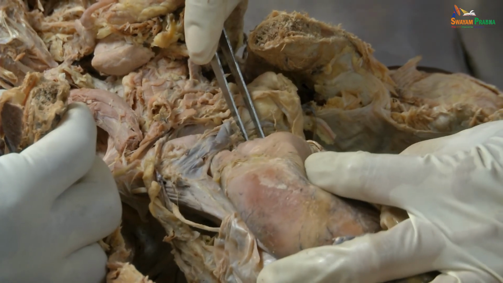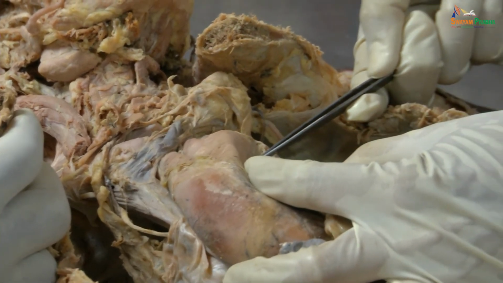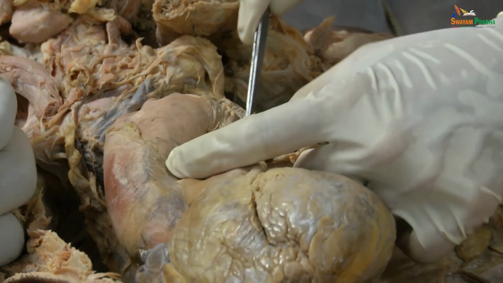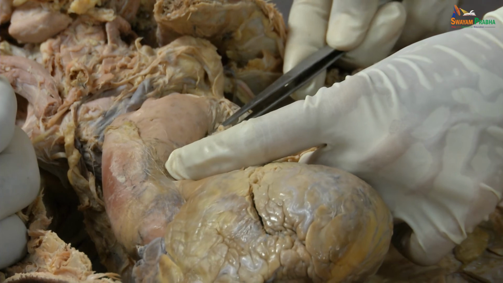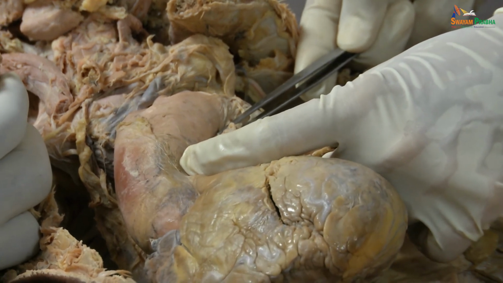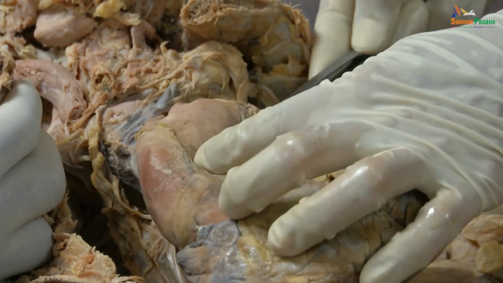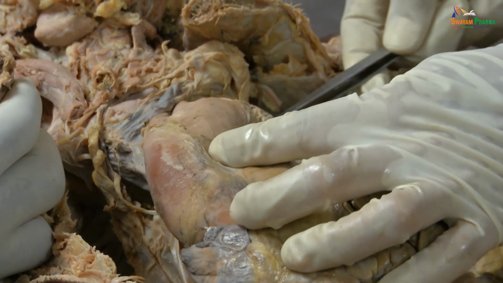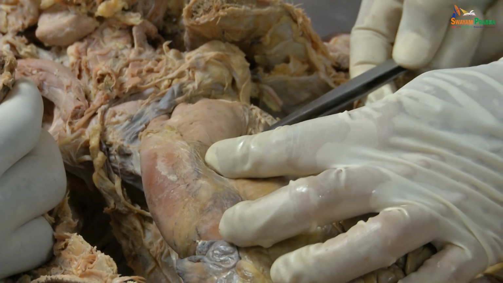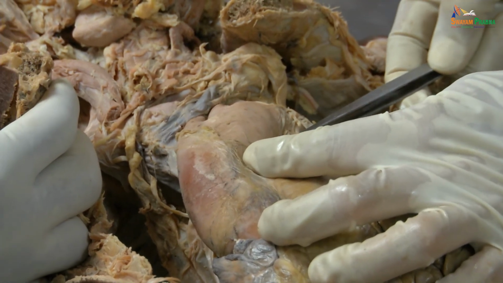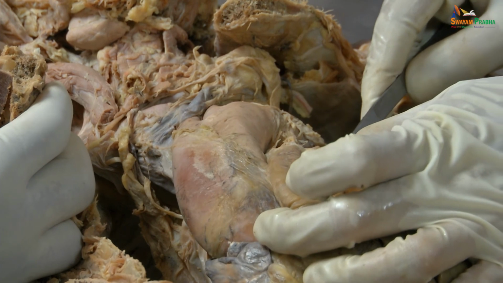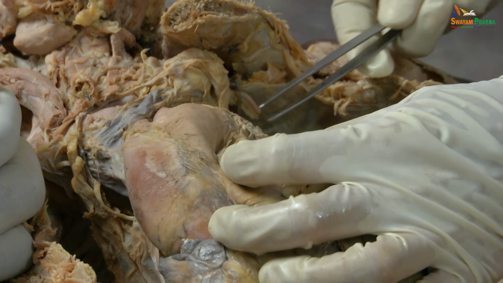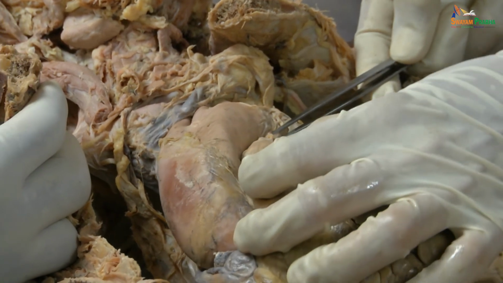After it gives off the left subclavian, the inferior aspect of the aorta is joined to the left pulmonary artery by a ligamentous band, called the ligamentum arteriosum. That is a remnant of the ductus arteriosus, which helps the fetus to bypass the pulmonary circulation. Blood directly enters from the pulmonary trunk to the aorta, bypassing the pulmonary circulation. So, this is the ligamentum arteriosum.